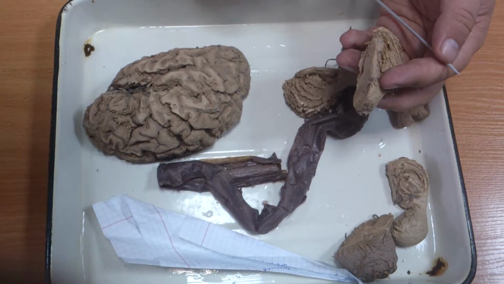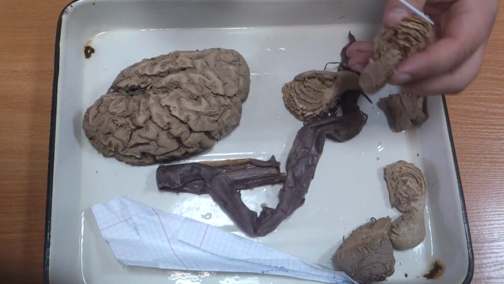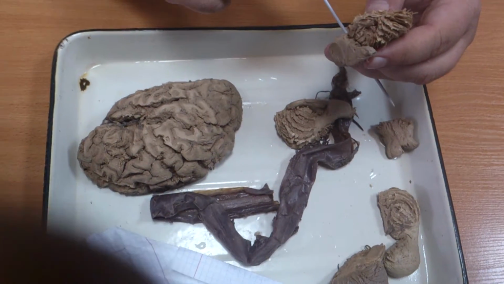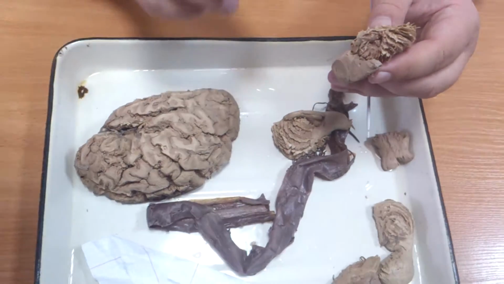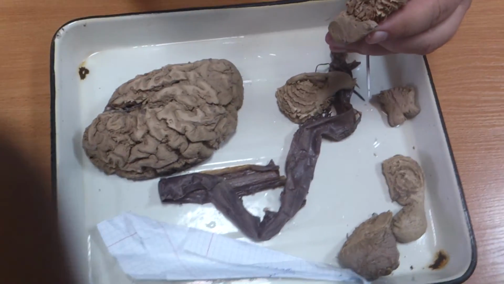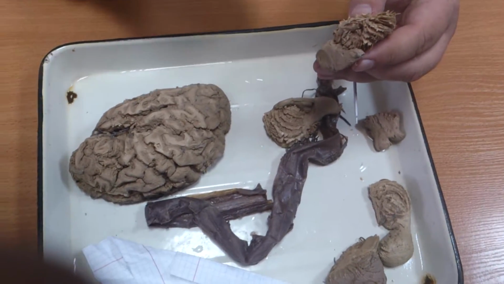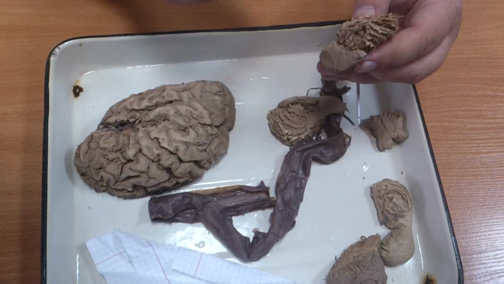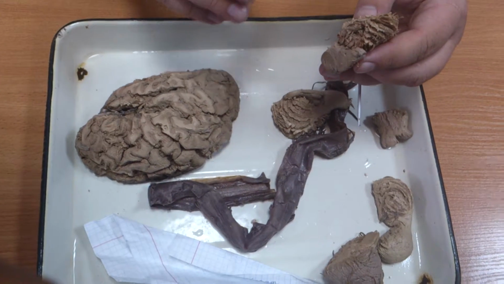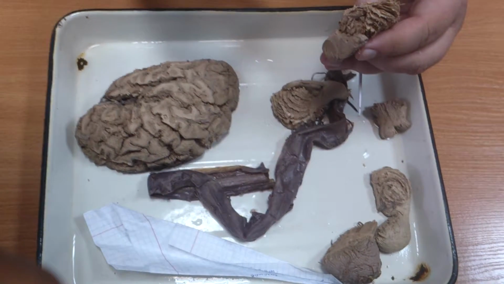And last, the hemispheres of cerebellum, together with nucleus dentatus, are the new part of cerebellum, neocerebellum. The new part of cerebellum is neocerebellum. And neocerebellum participates in movements of the extremities.